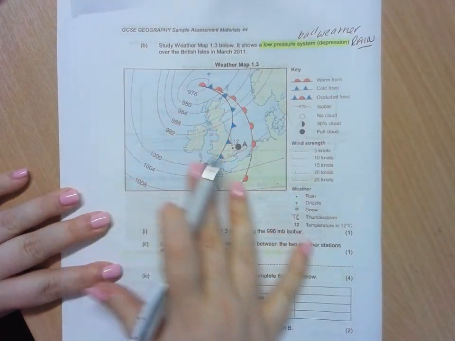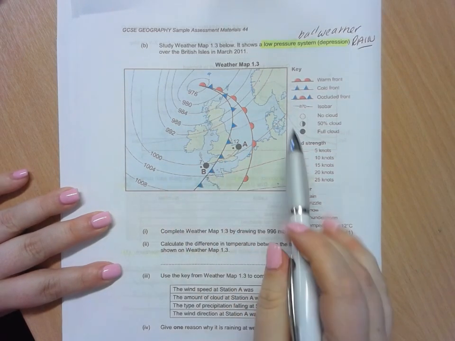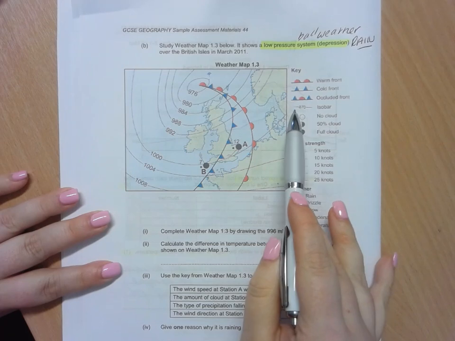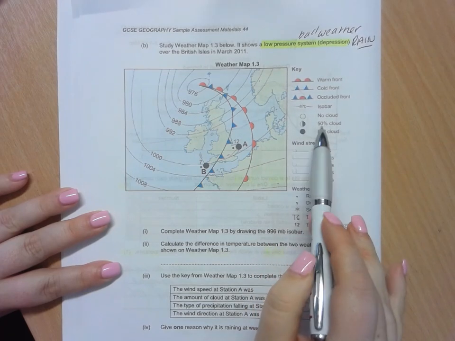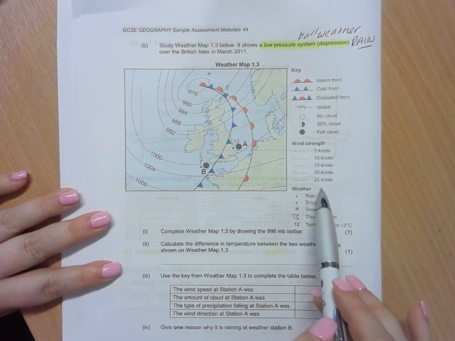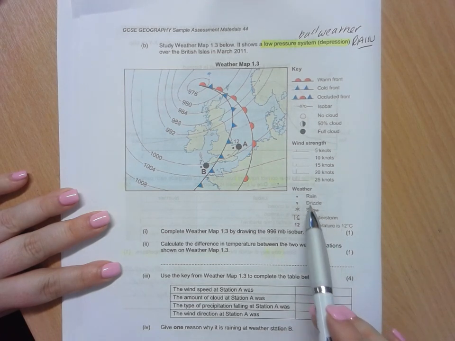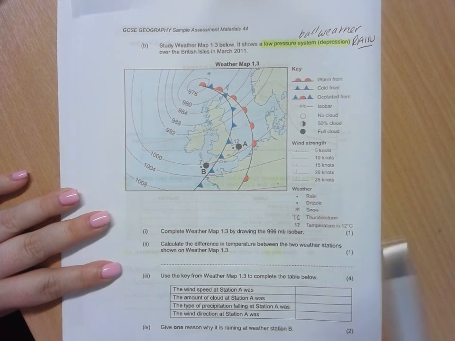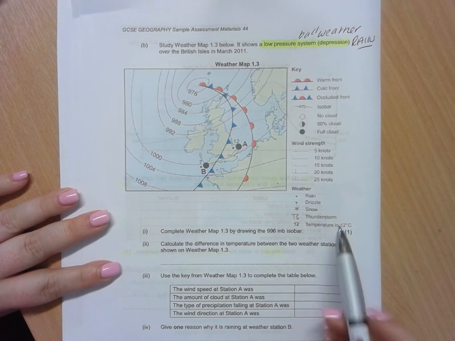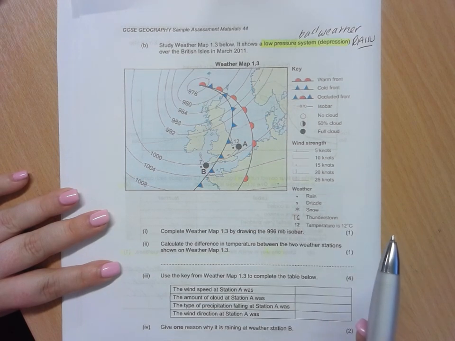Okay, so we've got our map. Might look confusing, but we've got our key. We've got our different fronts, isobars labelled, our cloud coverage, wind strength in knots, and then we've got our types of weather. We've got rain, drizzle, snow, etc. And then we've got numbers which show the temperature. So it's worth just taking a quick glance over all of that.